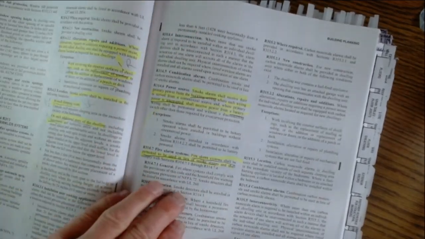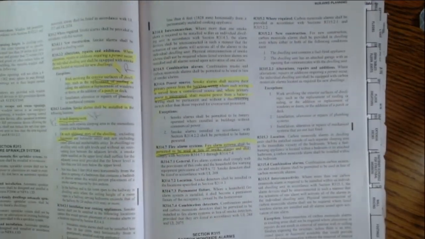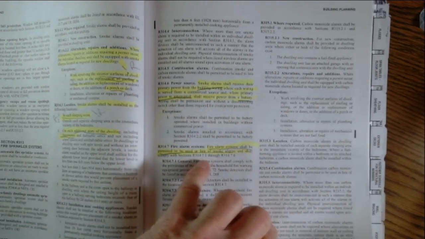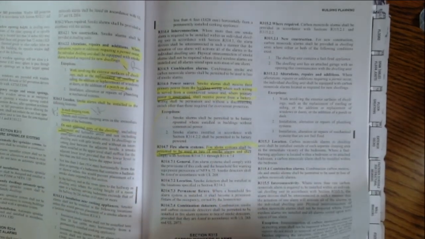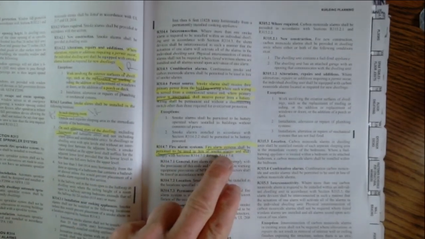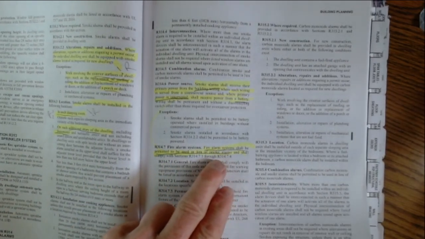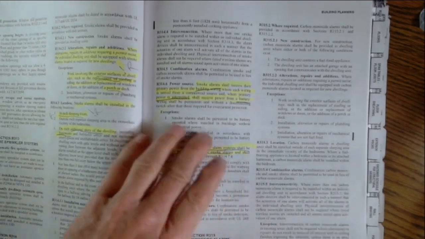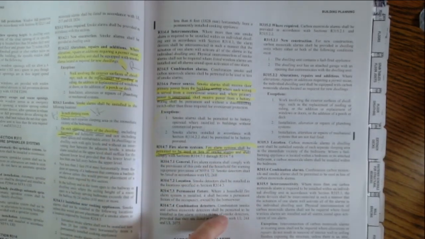And right outside the sleeping unit, but that usually it's the one on the. Okay, smoke alarms need to be powered by house wiring as well as batteries. Keep in mind, a fire alarm system is different than standalone smoke alarms. You can actually have a fire alarm system in lieu of the smoke alarms. That's what this is giving you the option for.